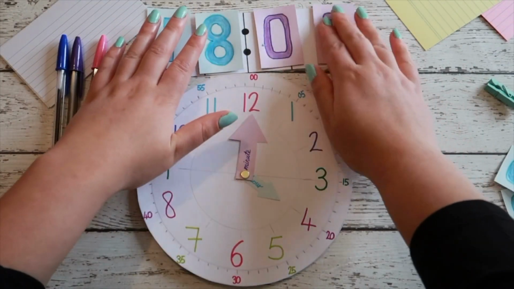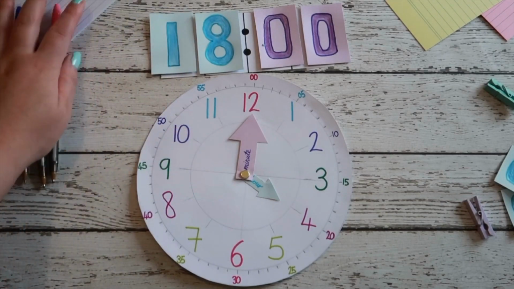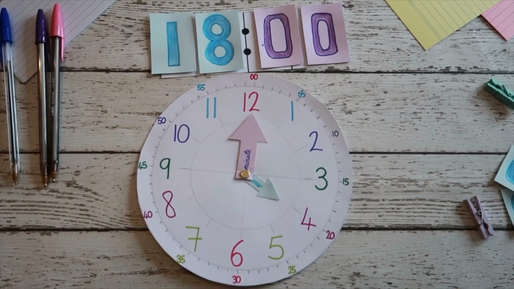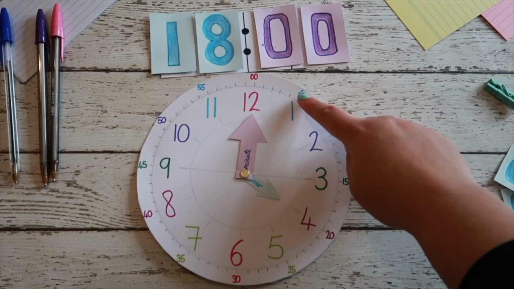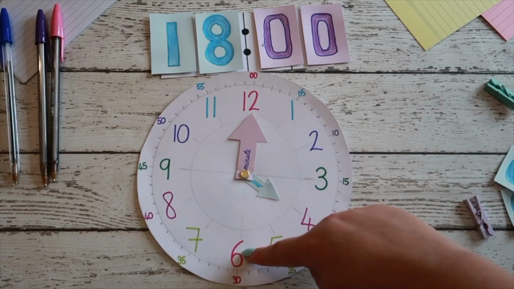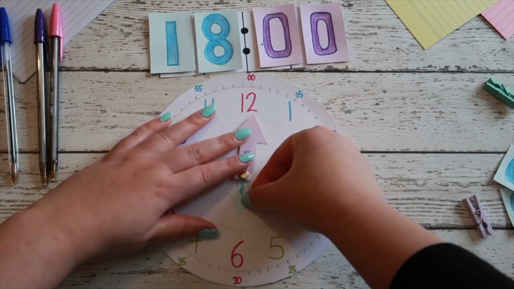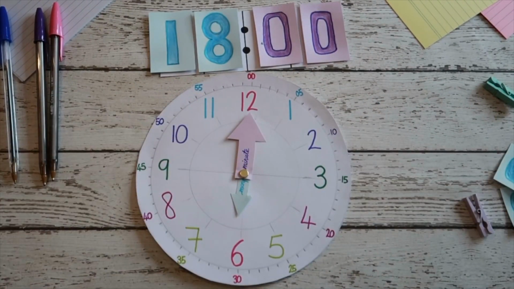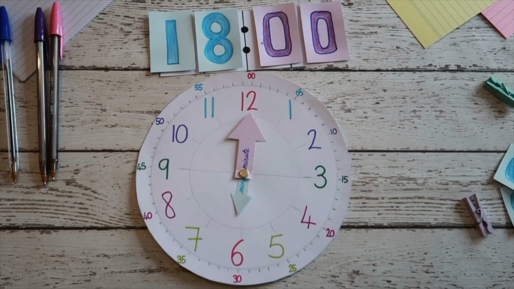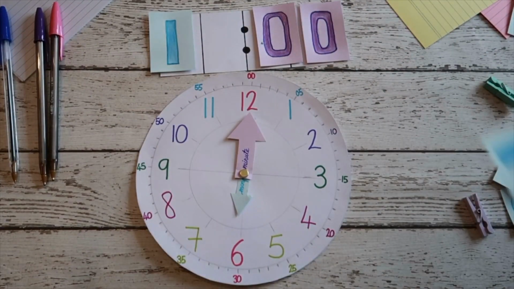Okay, let's have a look at another one. What do you think 1800 would be? So it's definitely a PM time. So after 12 count 13, 14, 15, 16, 17, 18. We can stop there. And that means 1800 would be 6 o'clock. Or another way to check is 12 add 6 is equal to 18. And that's how we can check. So 1800 would be 6 p.m.